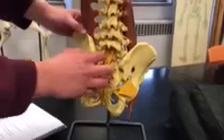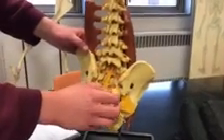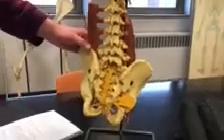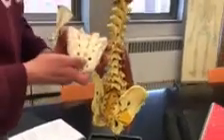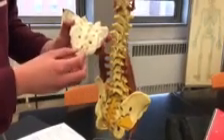So the sacral and the coccyx are fused together. The sacral consists of 5 segments, and the coccyx can be 3 to 5. And here's actually a better representation of the sacral and coccyx. The coccyx is at the end, right at the tip, and the coccyx in some vertebrates is actually the tail.